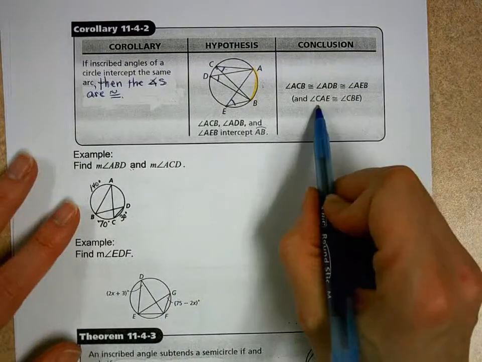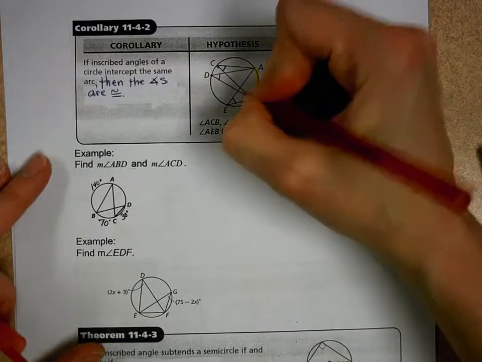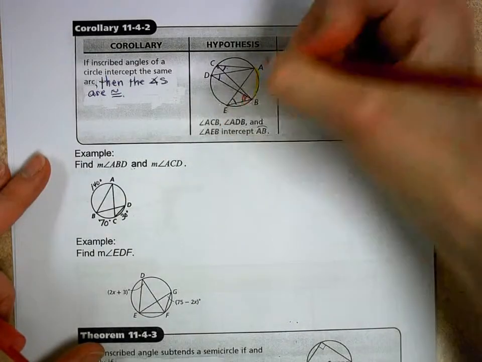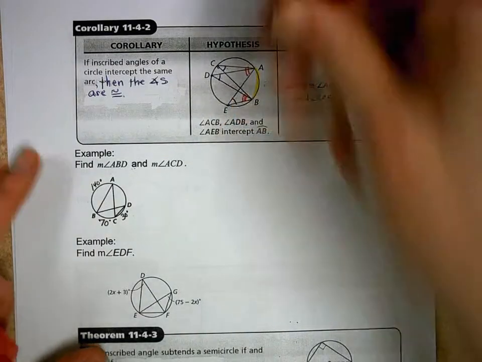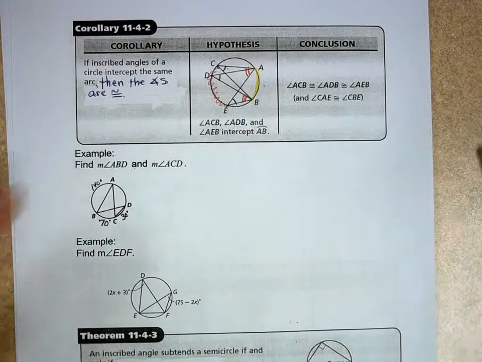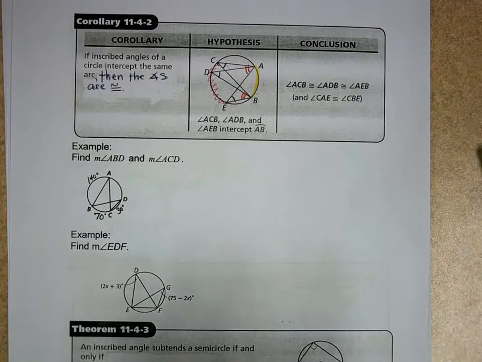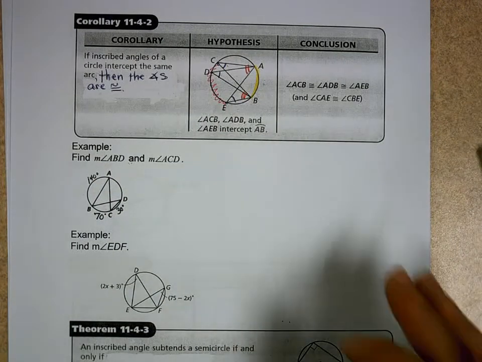But look at this one over here. It says, what about angle CAE and angle CBE? Well, this one and this one, they intercept this arc CE on their own. So it just matters, you can have different inscribed angles with different arcs. So it's not too big of a deal. So let's go ahead and apply this to our advantage.